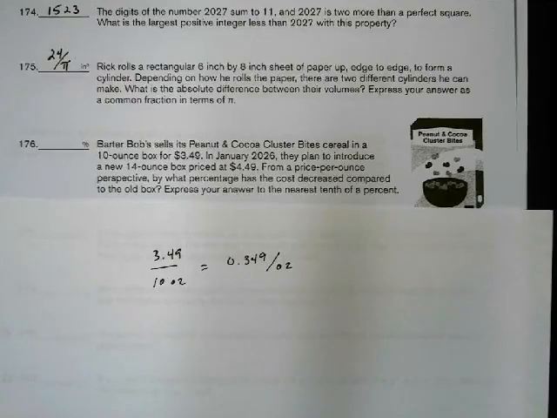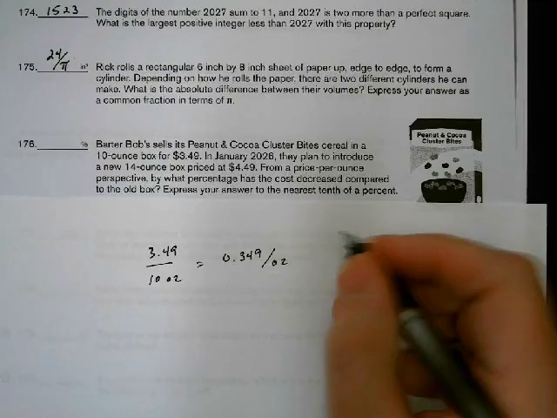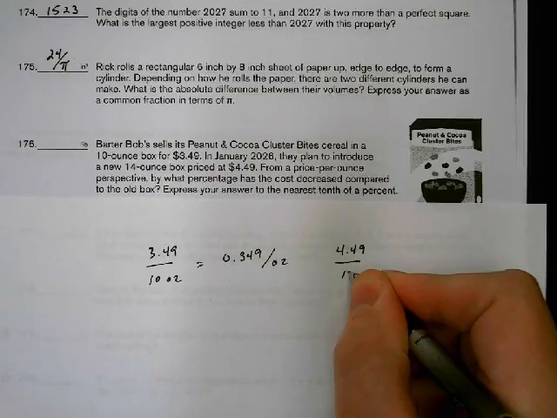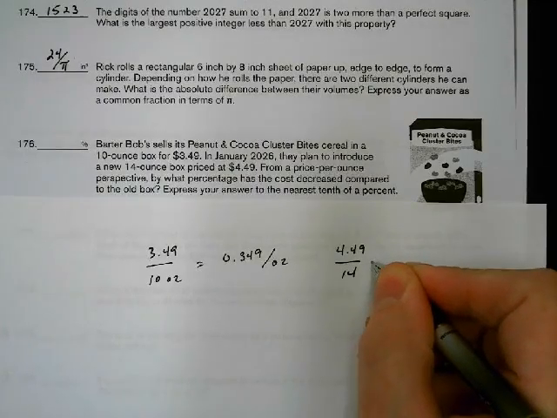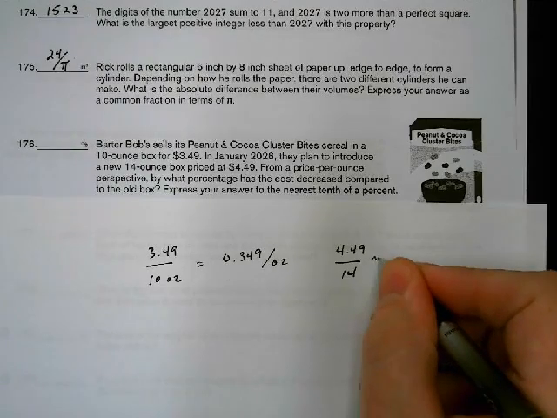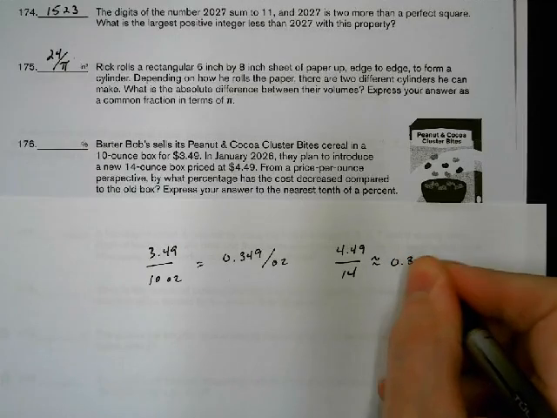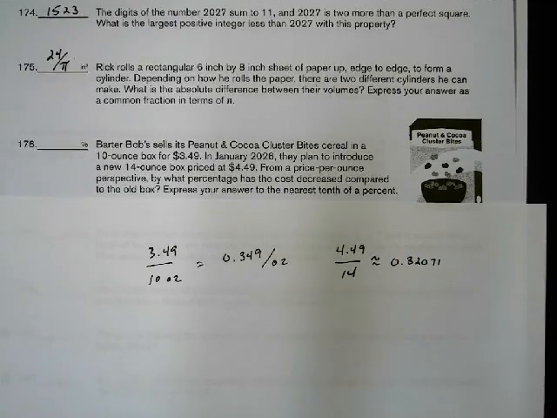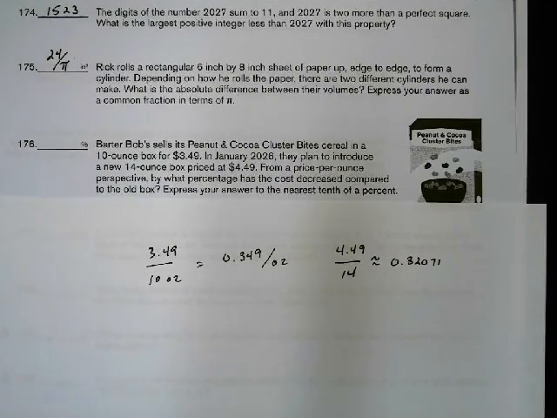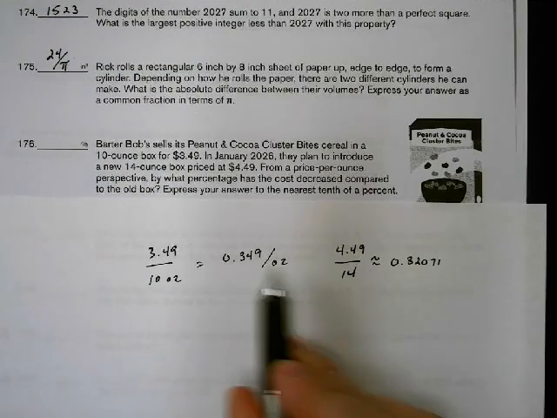And then the new box is 4.49 divided by 14 ounces. And I think I rounded this one before. What did I round it to? I rounded this one to 0.32071. I don't know why I went that far. I probably didn't need to go that far. So there we go. This is the new price per ounce. It's less than this one. We just want to know what percentage the decrease is.